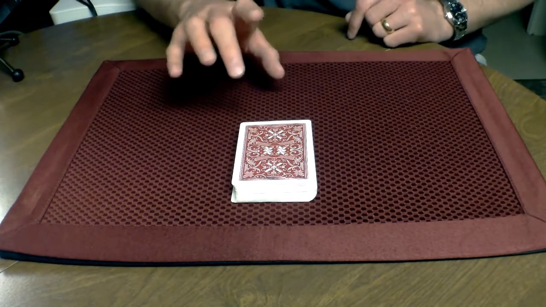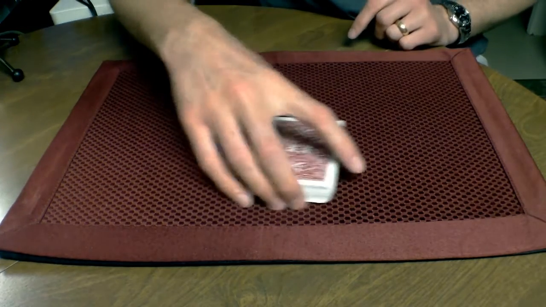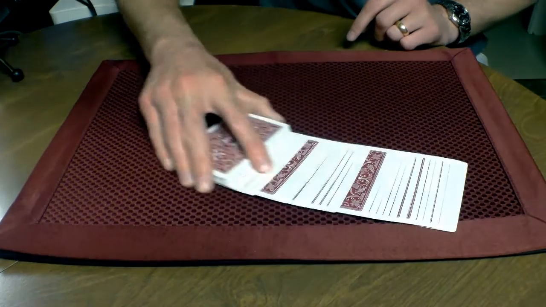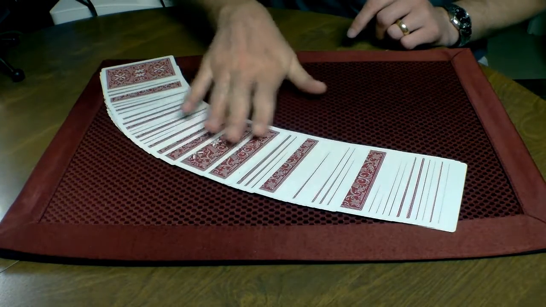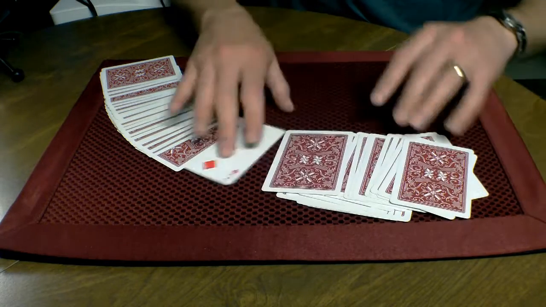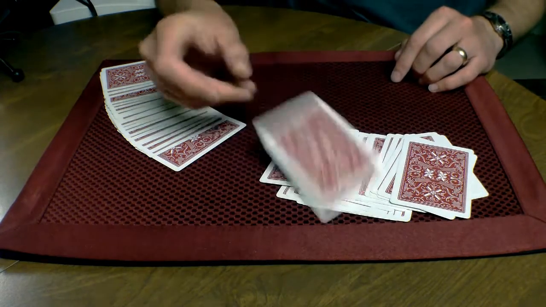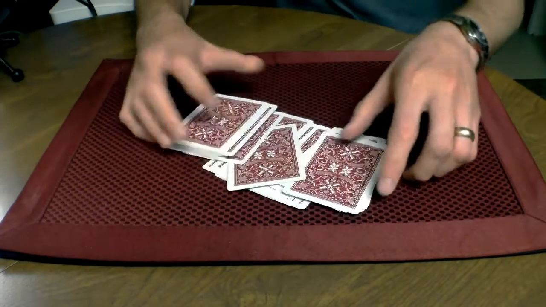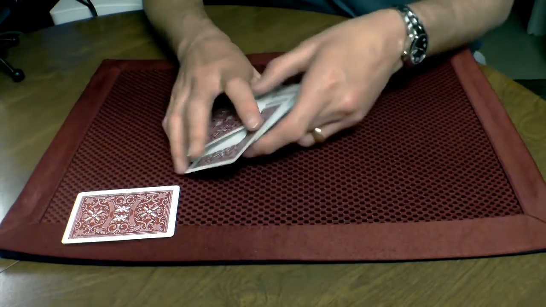And you can see in this moment something very fascinating has happened. If we take a look, we should find your card has flipped over inside the deck. The only one in the deck which is facing the other way.